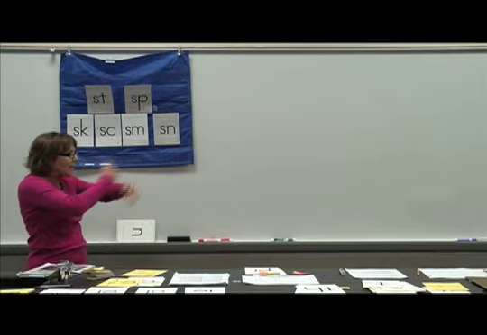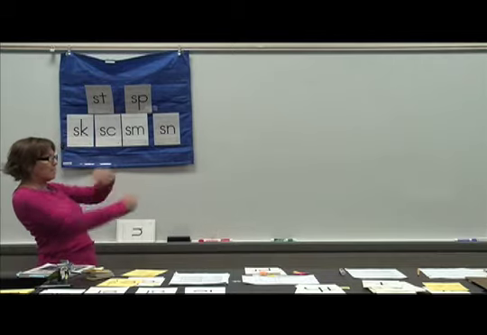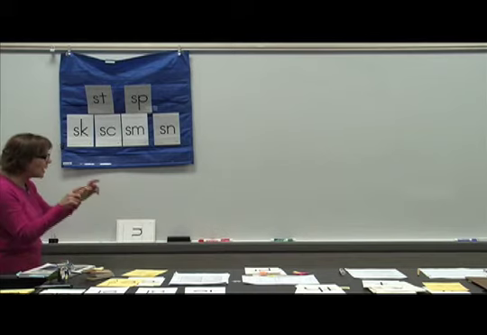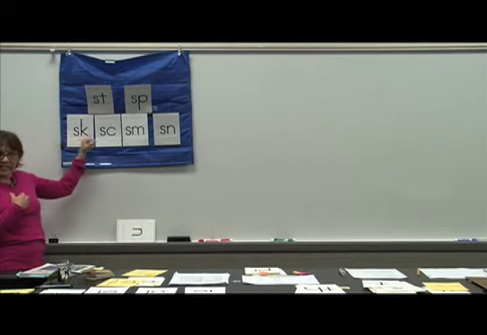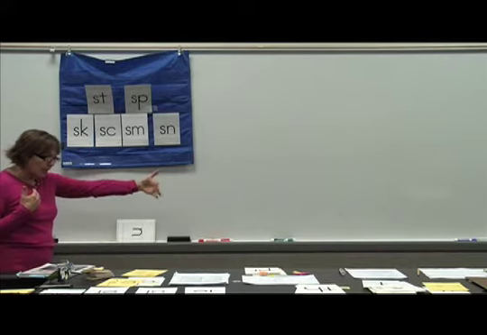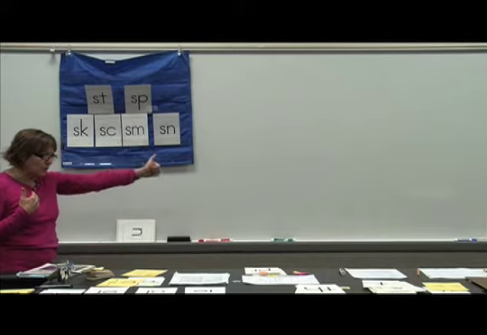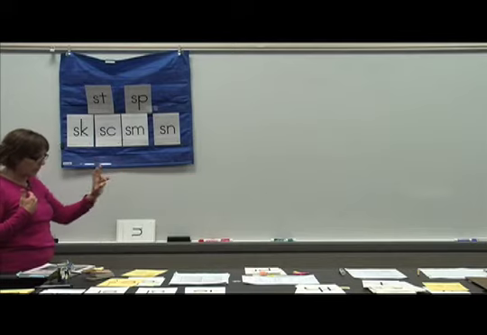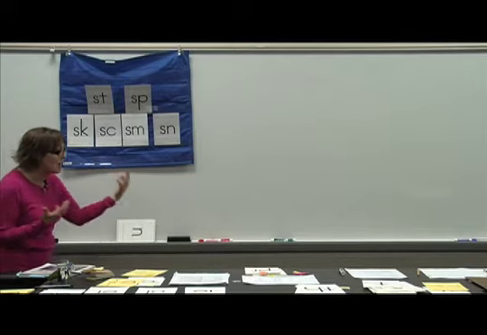Those two sounds are kind of mixed together. That's why they're called blends. They're blended together. But you still can distinguish each sound. That's the difference between a blend and a digraph. A digraph is two consonants that produce one sound. A blend is two consonants that are blended together to produce sound.